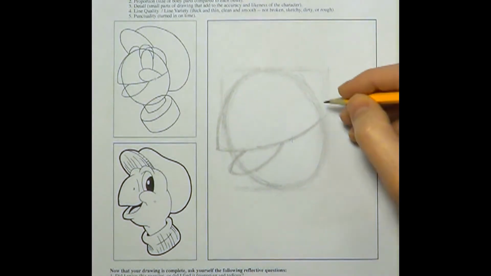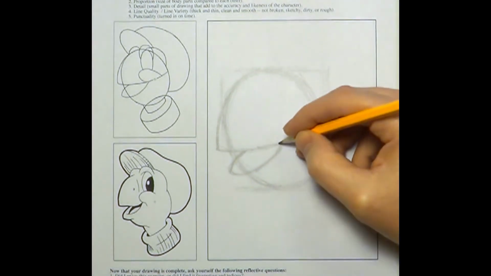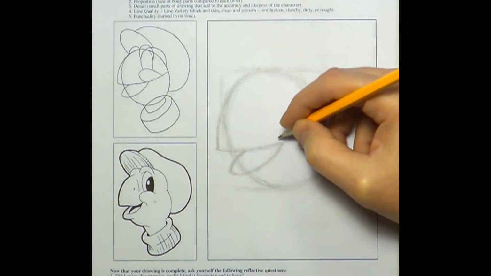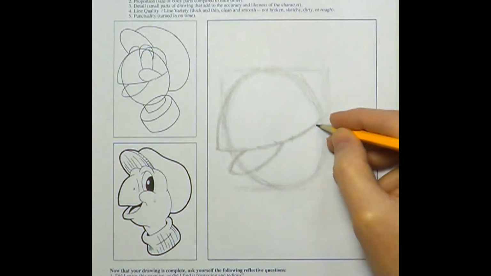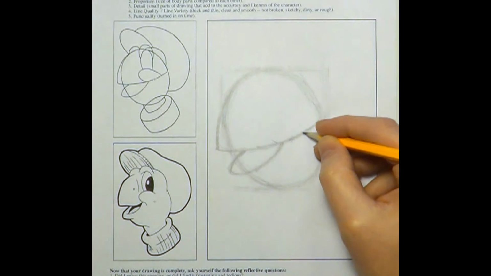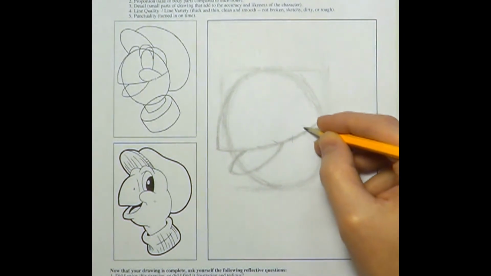Okay, so next what I want to do is put in his cheek. And I can see that touches just about right here. I'll just put a little mark to start that cheek. I'll come up this line, comparing it to my reference point, and I'm thinking of a spot about right there as well.